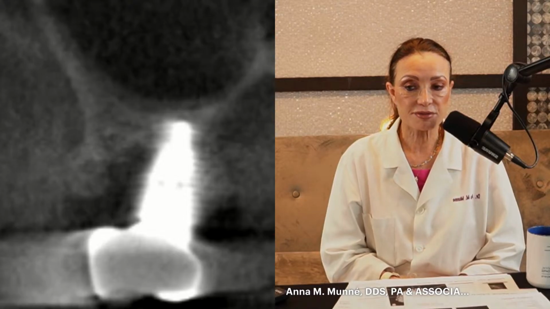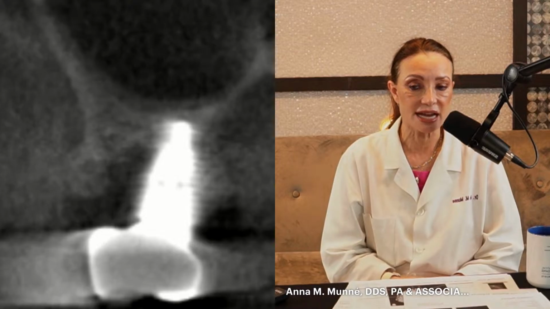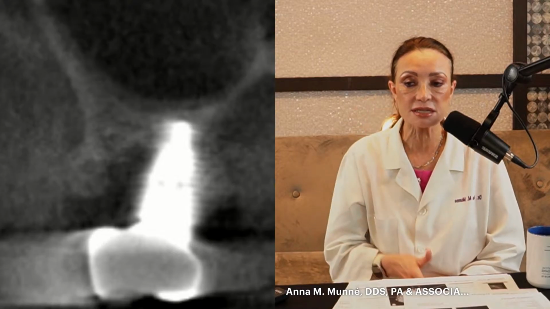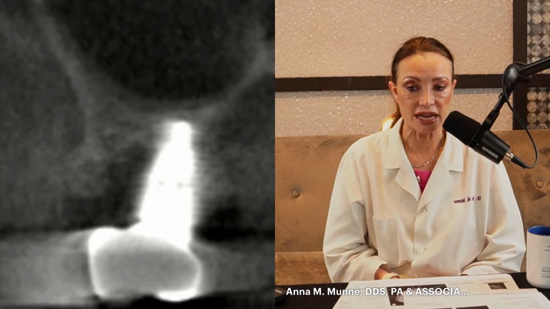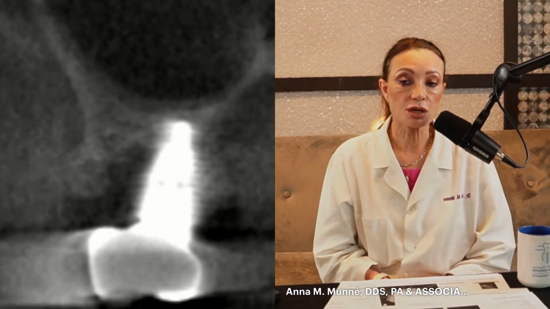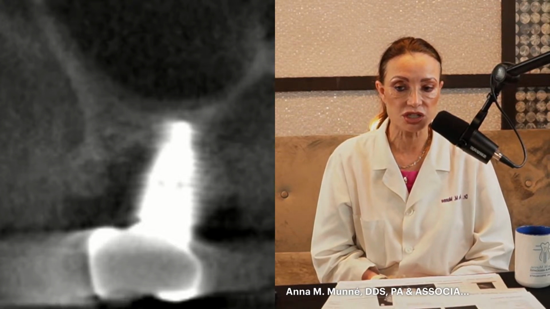At the very top of that x-ray is the sinus cavity, which looks darker because it's an empty space with air. And on the front of the implant, there's a dark area, a little concavity in the bone.